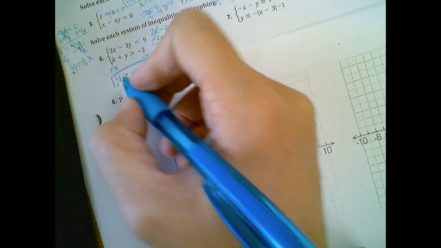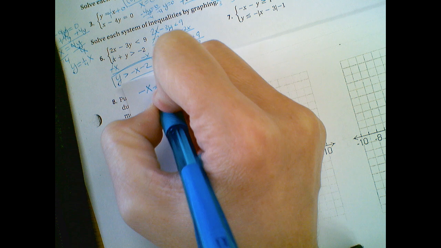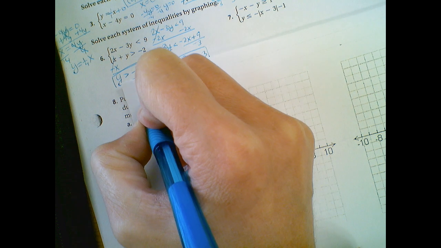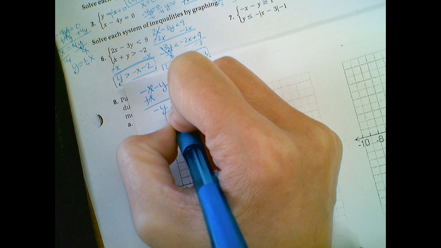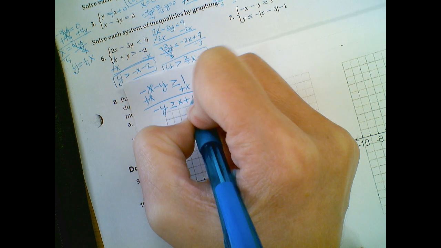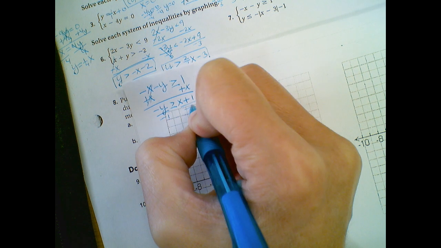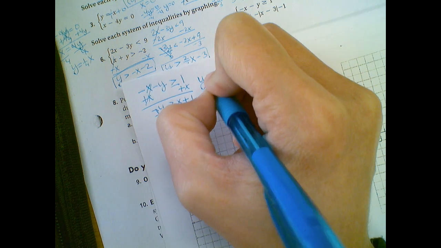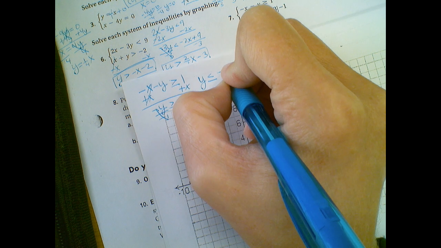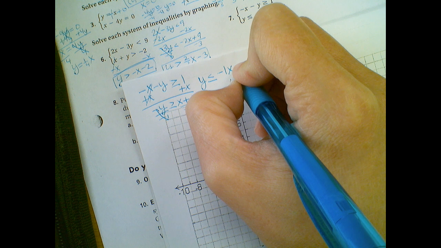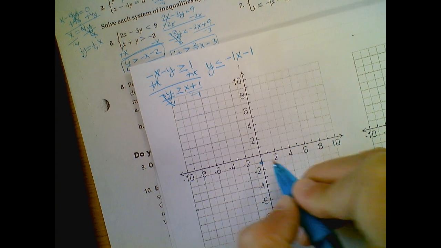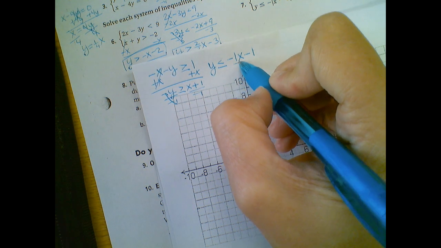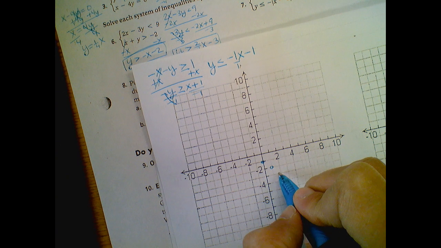So for the first one, we've got to get the y by itself. So add the x. We have negative y is greater than or equal to x plus 1. Divide by negative 1. I'm dividing by a negative, so I switch the direction of the inequality. So then I get negative x minus 1. So I'm going to go down to negative 1 as my y-intercept. My slope is negative 1, so down 1 over 1.